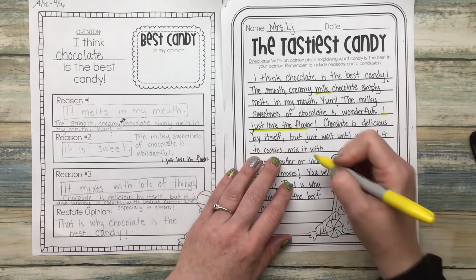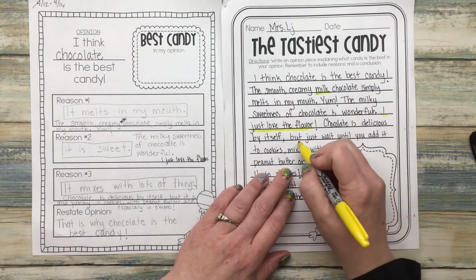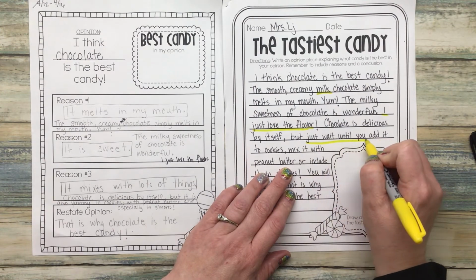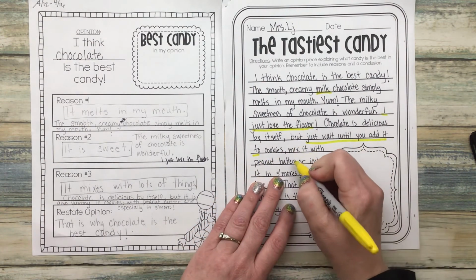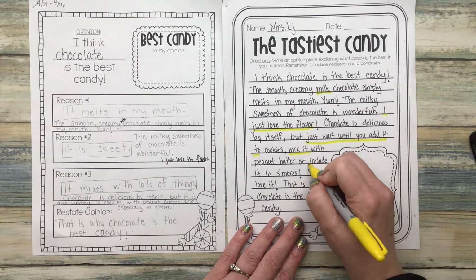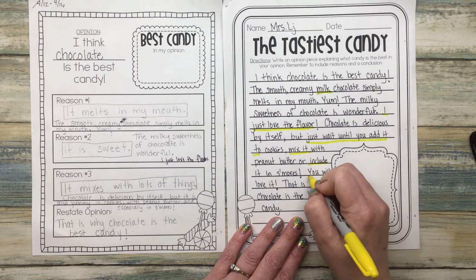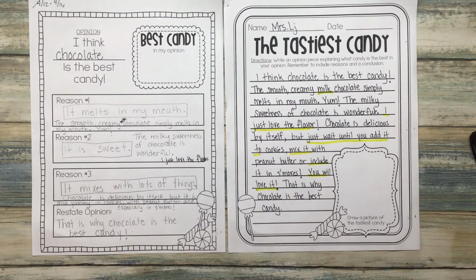I changed that to make it a little more interesting. And then I said this part, but just wait until you add it to cookies, mix it with peanut butter, or include it in s'mores. You will love it. That's why chocolate is the best candy.